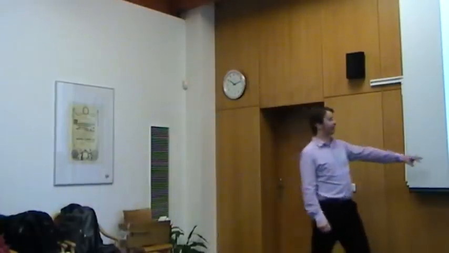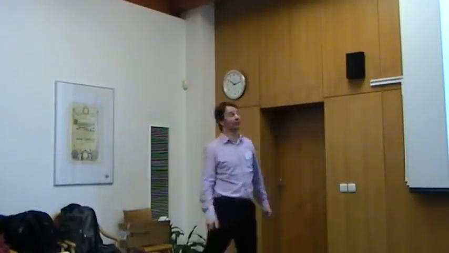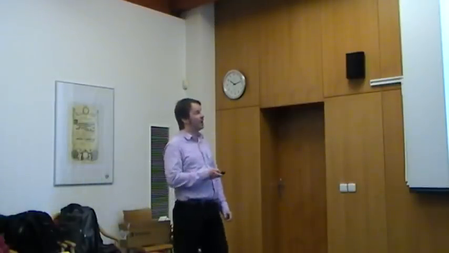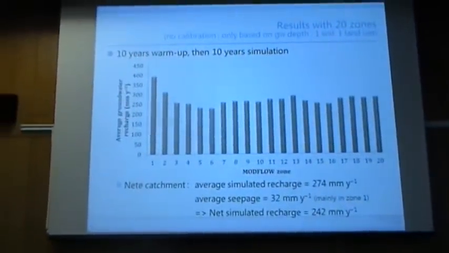Okay. That's then the final result I want to show you. We divided the catchment in 20 zones only based on the groundwater depth from the steady-state model, and we didn't change the hydraulic conductivity values of the groundwater model. This is the distribution of the different zones, and you see the shallow groundwater zones are quite present here. That's probably why they have such a large impact. We did a 10-year warm-up and a 10-year simulation.